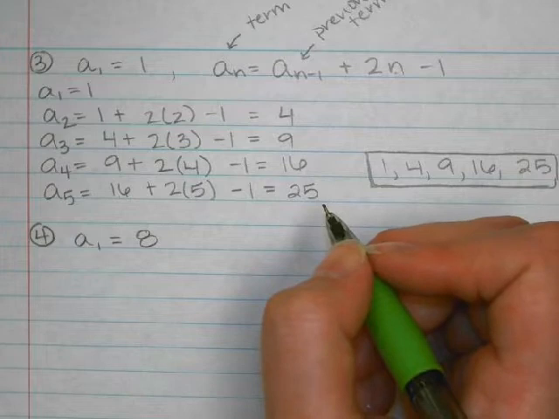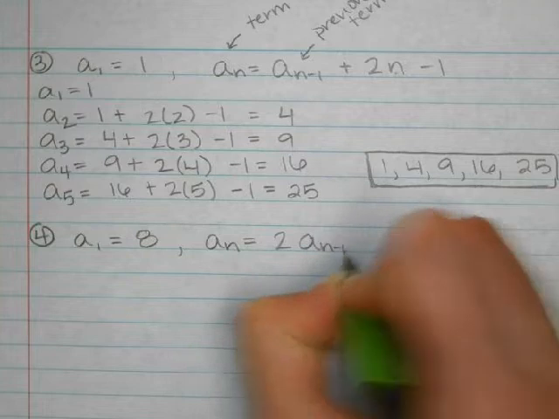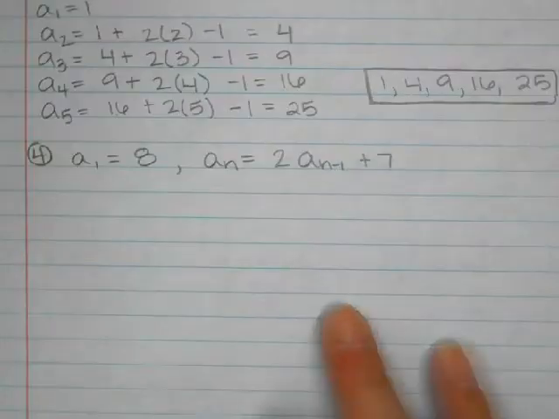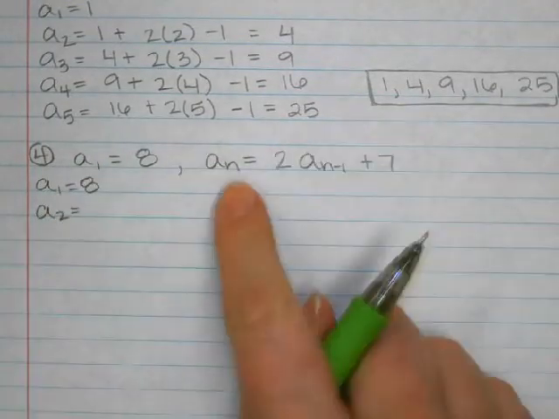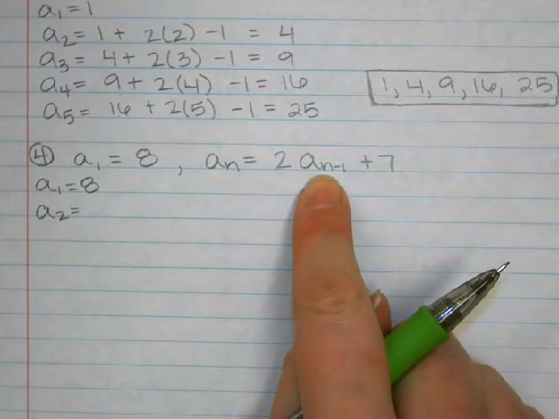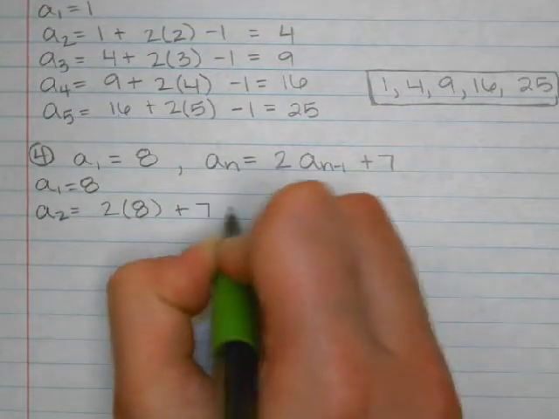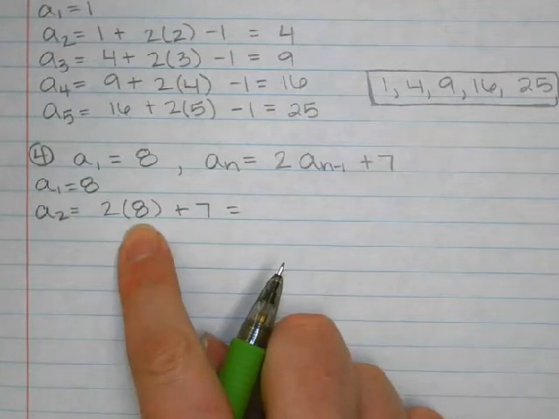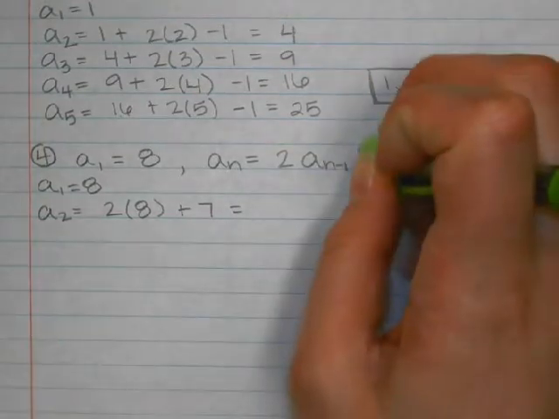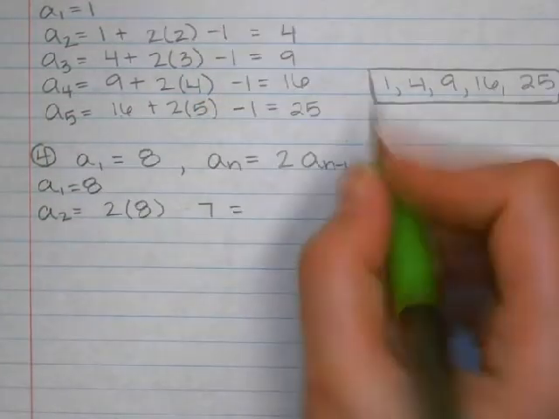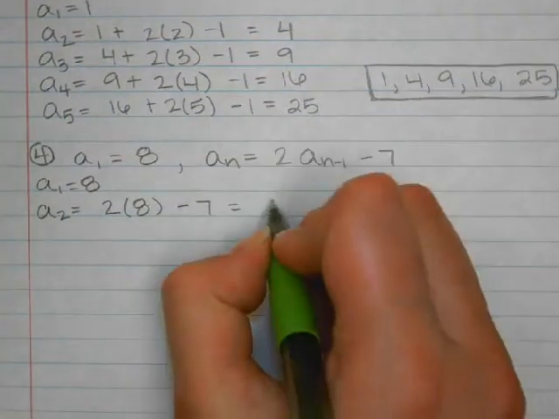All right, first term is 8, and then a sub n is 2 times a sub n minus 1 plus 7. All right, so the first term is 8. The second term is 2 times the one before it plus 7. So 2 times the previous term plus 7. So 16. Sorry, I wanted to do minus 7. It's like, that doesn't seem right. All right, 16 minus 7 is 9.